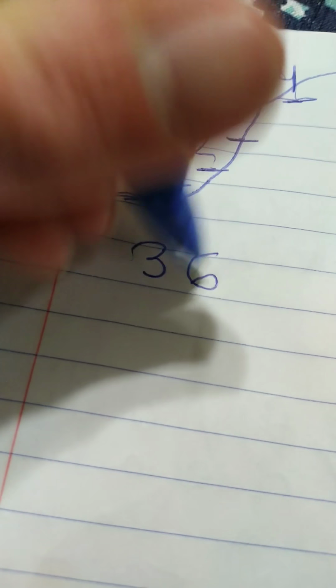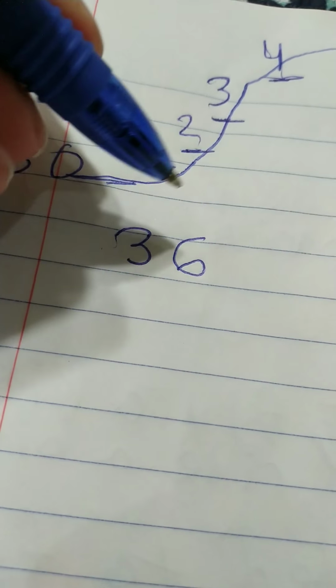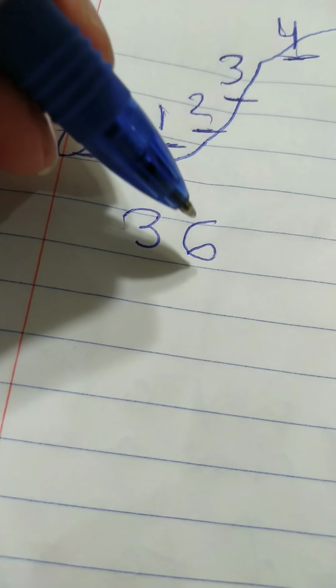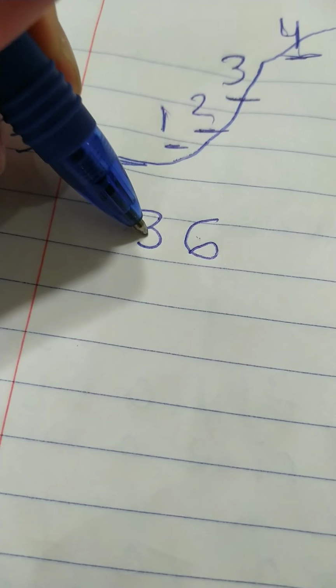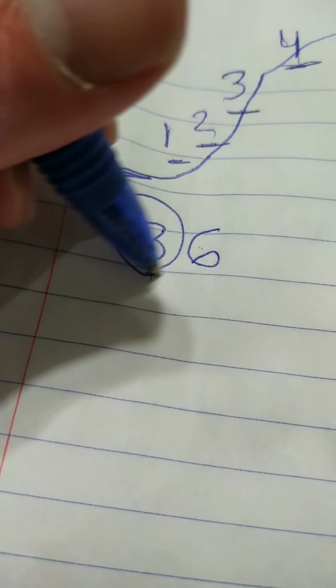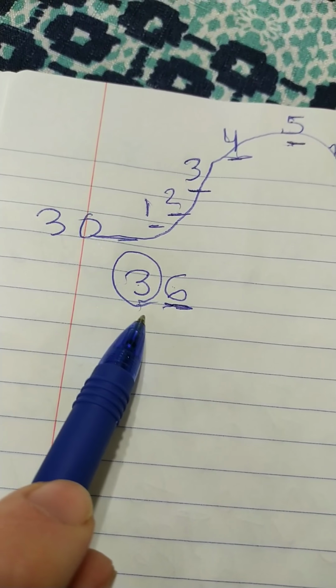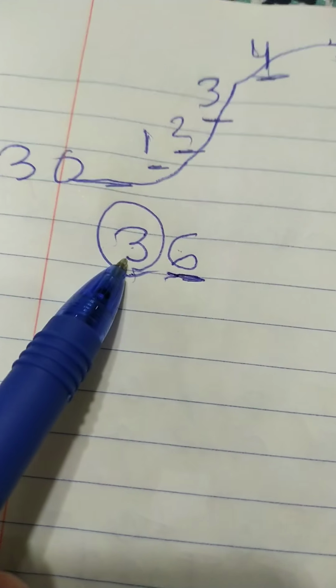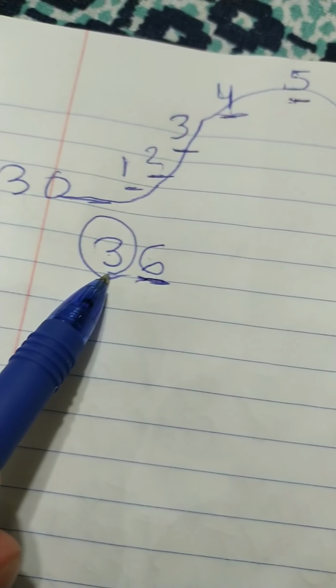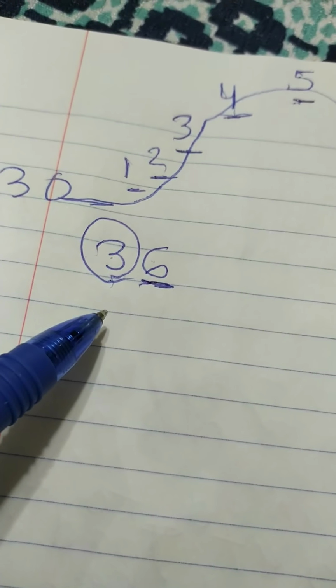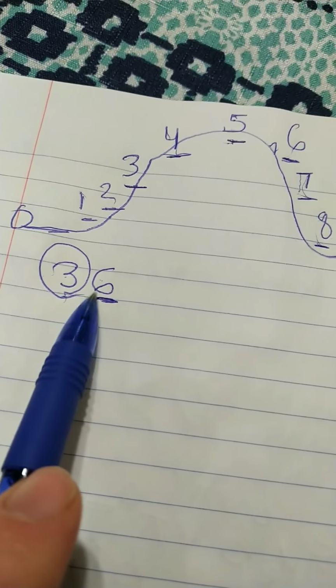Okay, so here's basically how rounding works. If I have a number, let's go with 36, and the question is, take 36 and round it to the nearest tens. Well, this is the ones, this is the tens. So I circle the tens, and I underline the person next door. This will either round down to 30, or round up to 40. So is 36 closer to 30 or 40? This is called the neighbor.